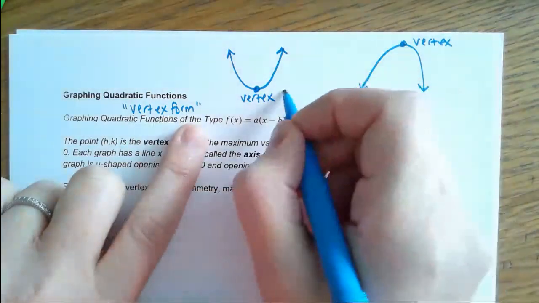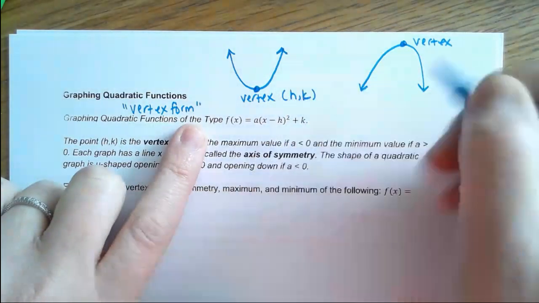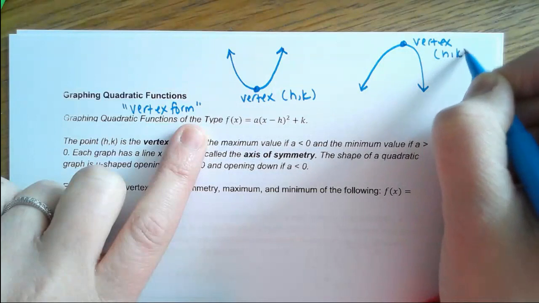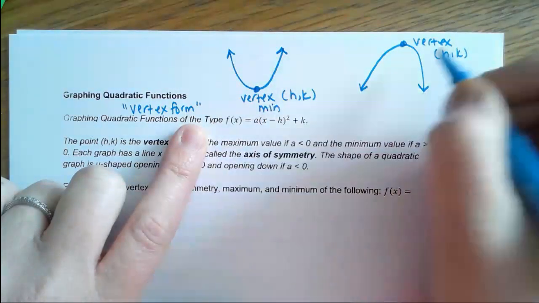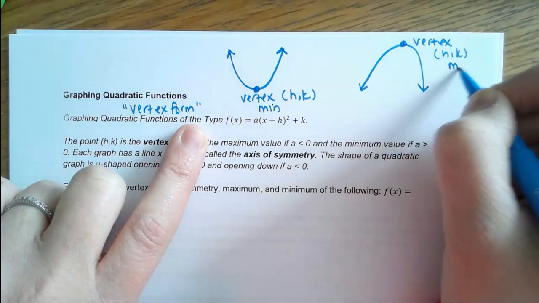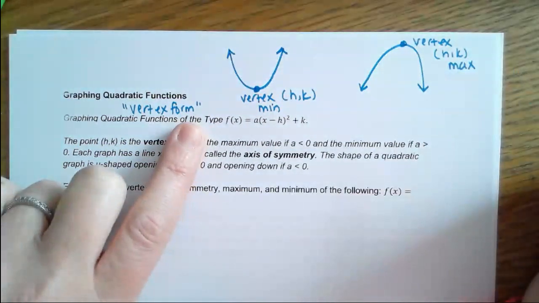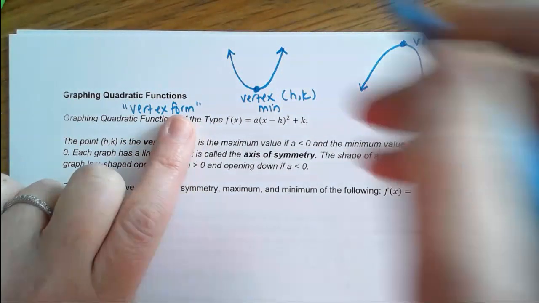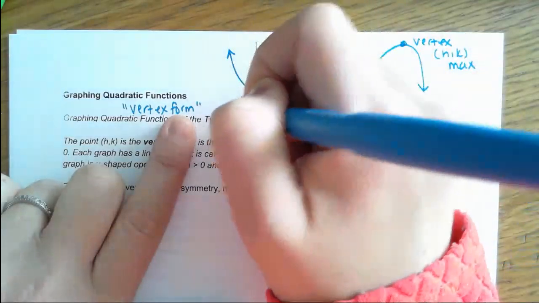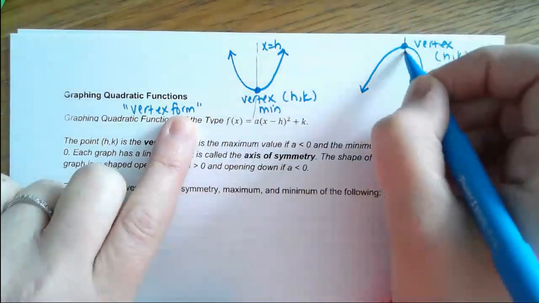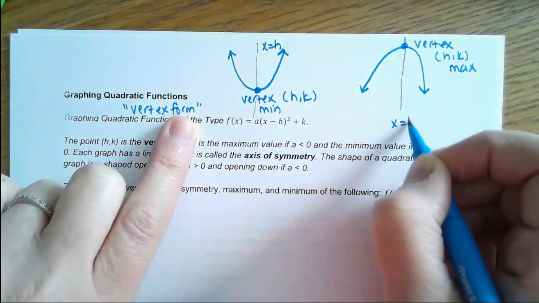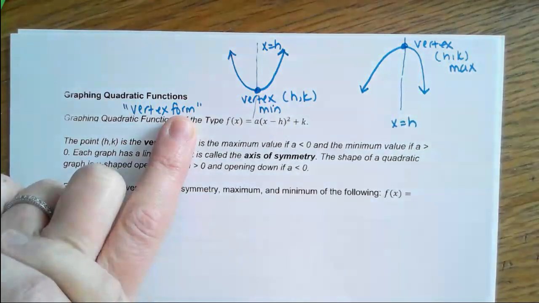We label it as (h, k). So when you have a U shape facing up, it is your minimum value. When you have the U shape facing down, it is the maximum value. You do have perfect symmetry here along the line x equals h, whatever that value is. I know my drawing's not perfect, but you would have a nice mirror image there.